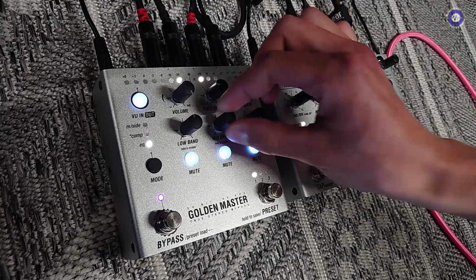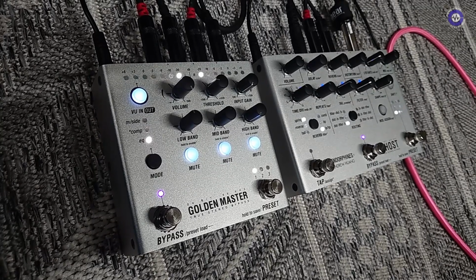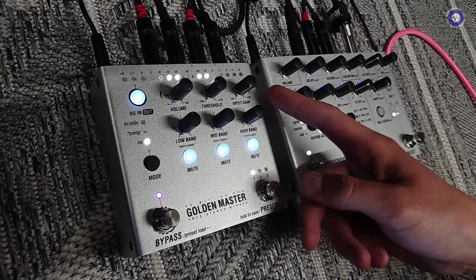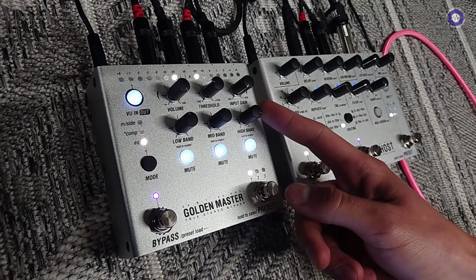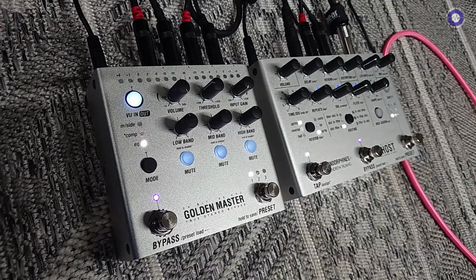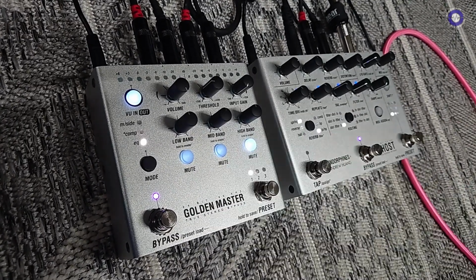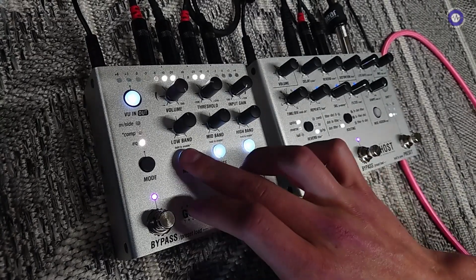We can make it a bit more dark sounding. You can also mute the bands, so we can mute them completely and you will not hear anything. Only the high band, the middle one, and then the low.